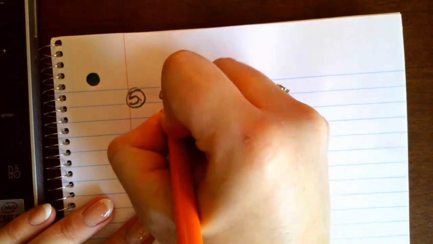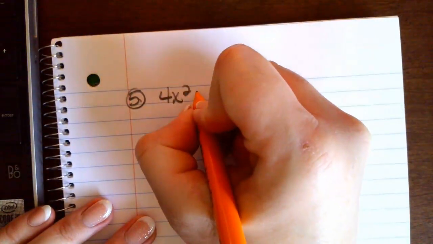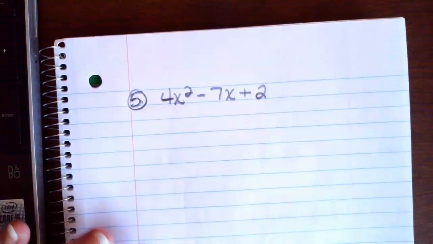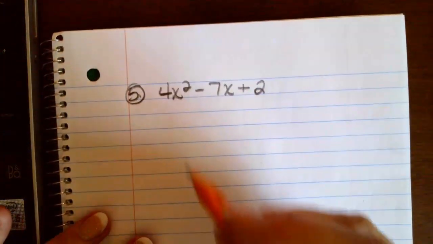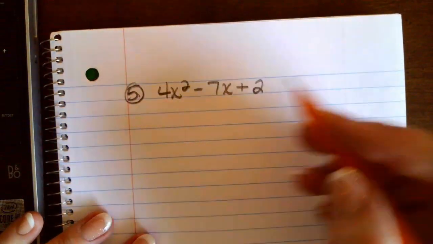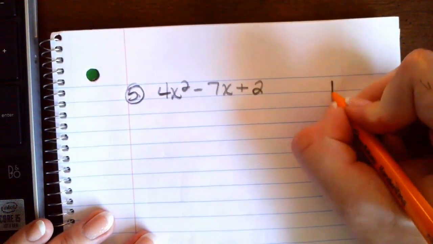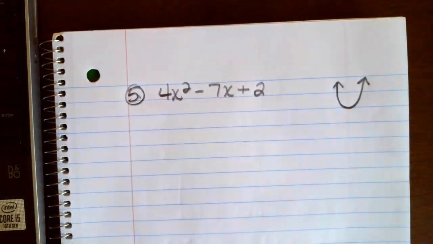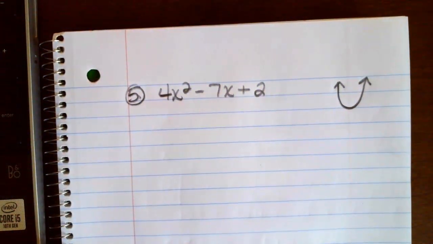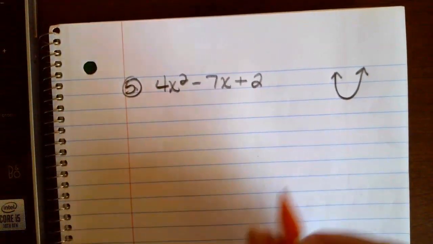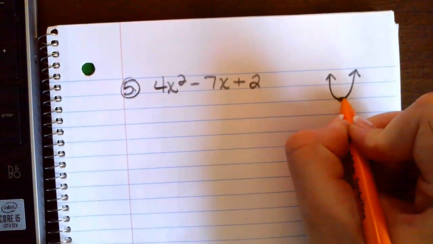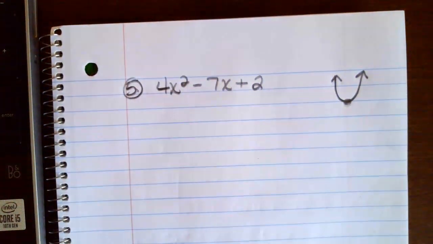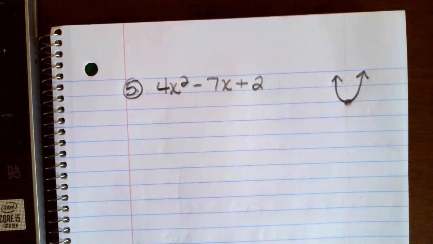It gives me 4x squared minus 7x plus 2. And I want to know, first of all, what does this make if I graph it? So this makes a right side up parabola, like that. And then I know that it has a minimum because it bottoms out. Okay, so there's a minimum there because it bottoms out.